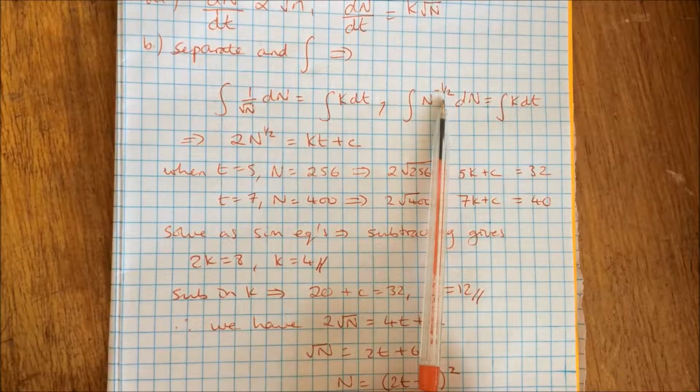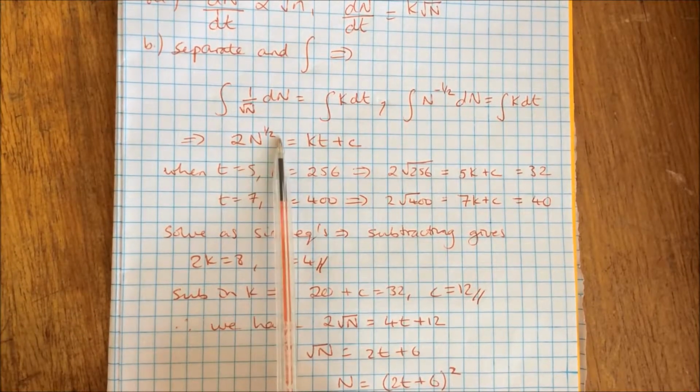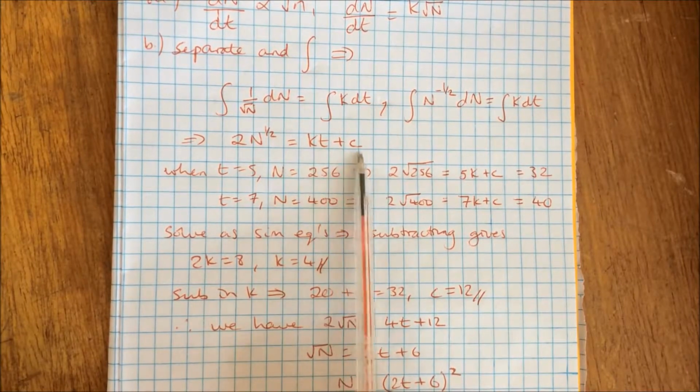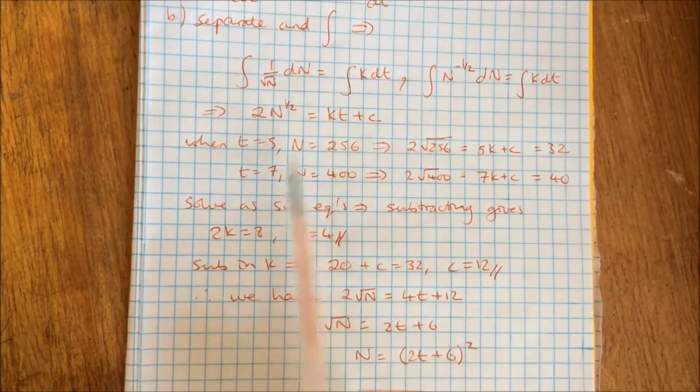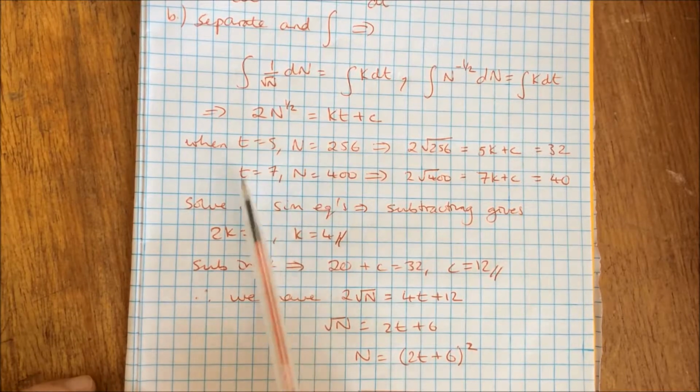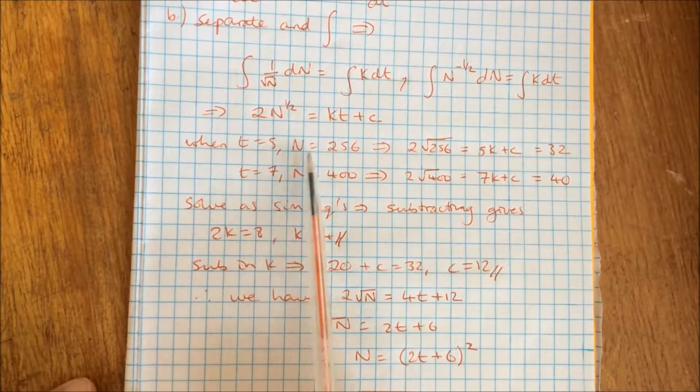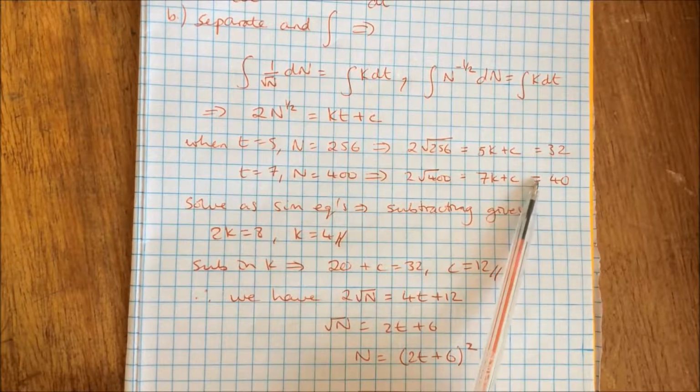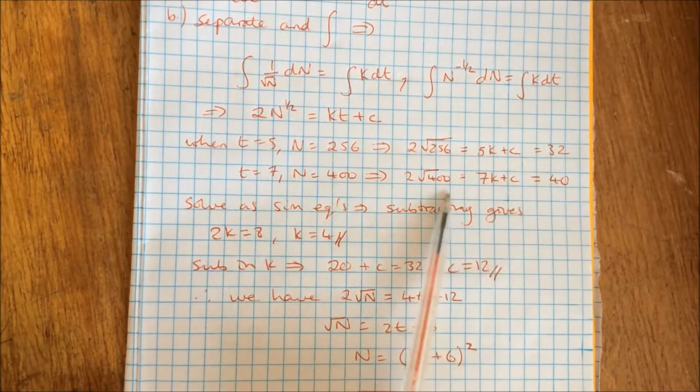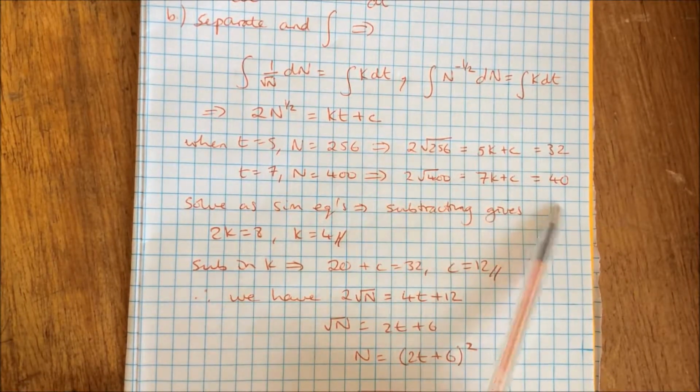Increase the power by 1 takes it to a half, divide by a half gives you 2n to the half, and that equals kt plus c. Don't forget your constant of integration. They give us some values then of t and n, so we can substitute those in and set them up as simultaneous equations. That's fairly straightforward.